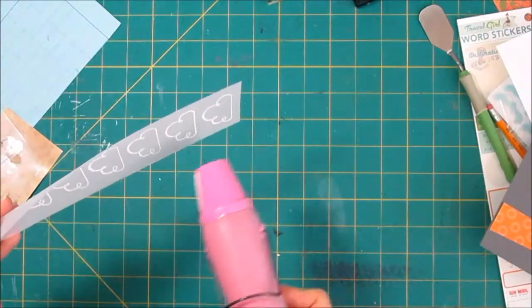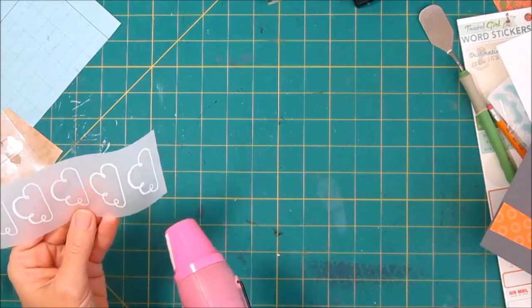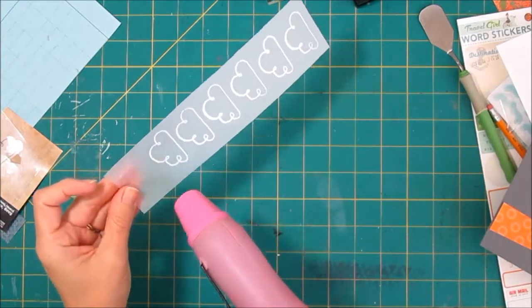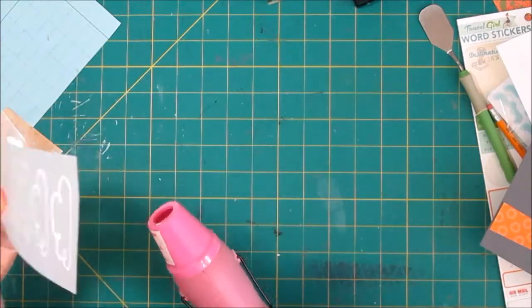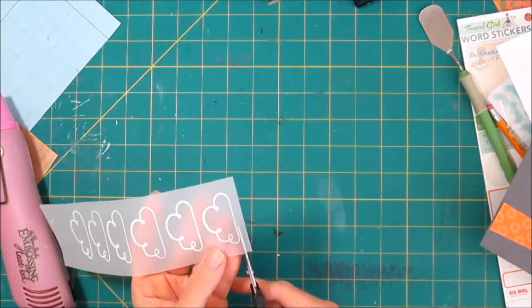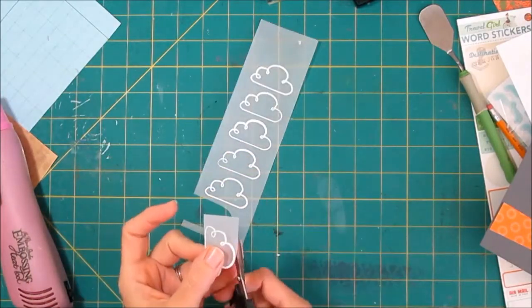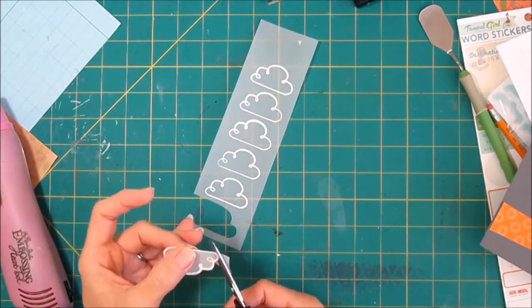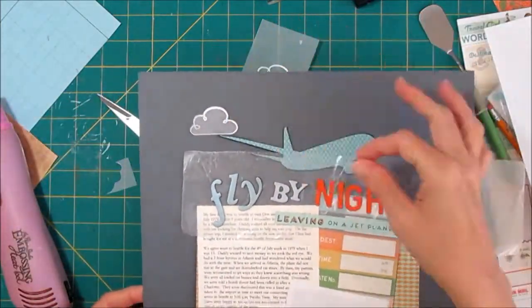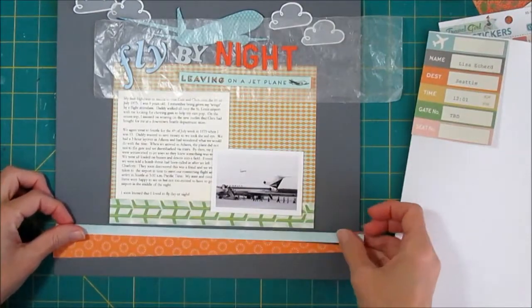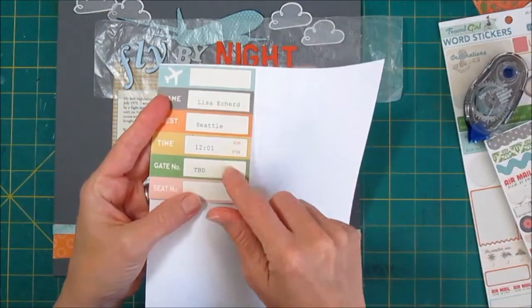The trick to heating vellum with the heat gun is to move around. So I do like every other cloud, and then I go back and do every other cloud. And when I get those heated up, then I'm going to start doing some trimming. Let's see how those are going to look. So I got my 5 clouds trimmed out up there. I'm still not sure if I'm going to use all 5 of them.